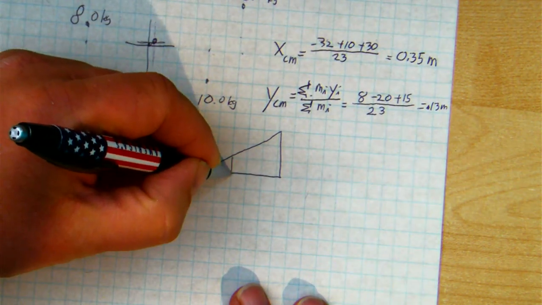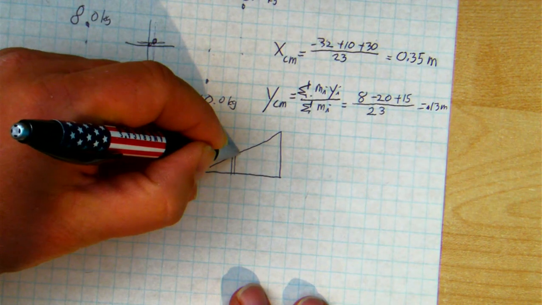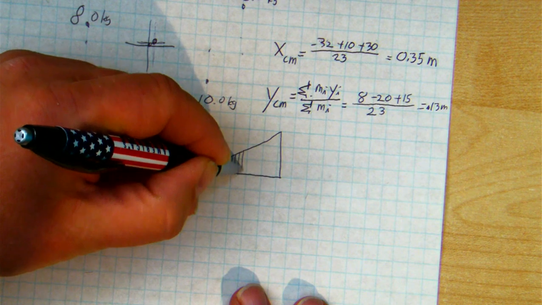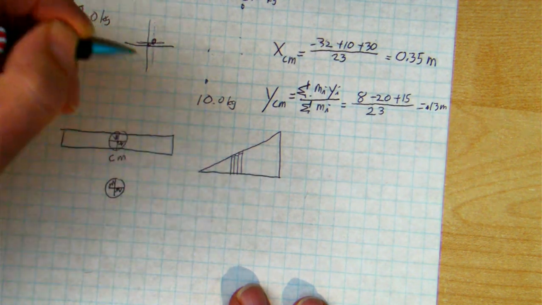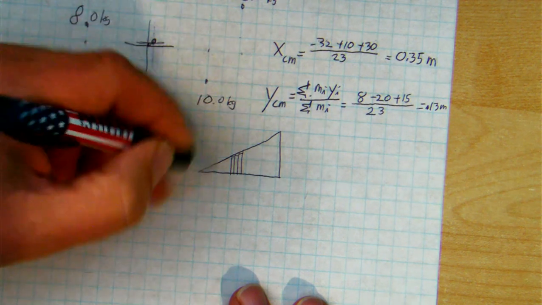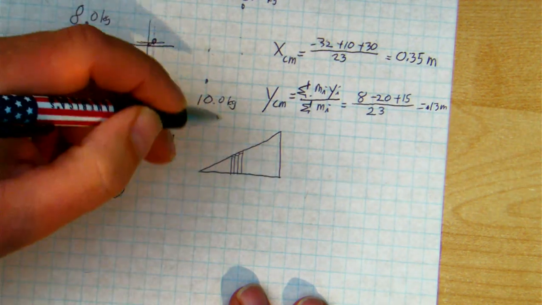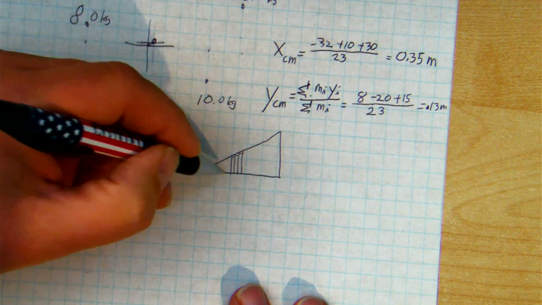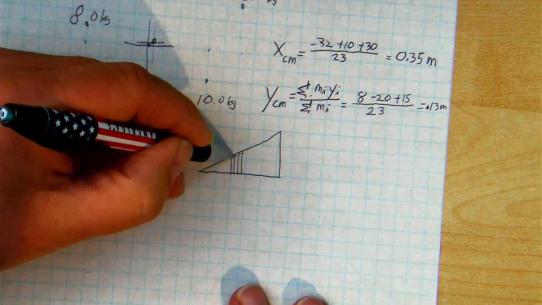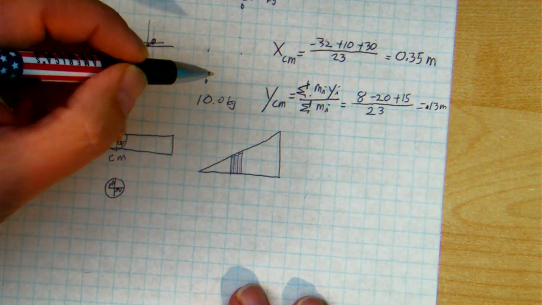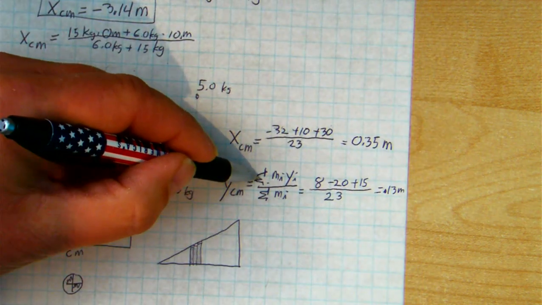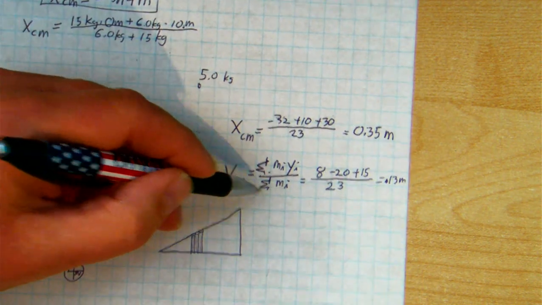Yes, children, you could slice this thing up into a whole bunch of little rectangles of width dx and height, which is a function of x, and calculate the mass of each little rectangle. And of course, the sum turns into an integral.